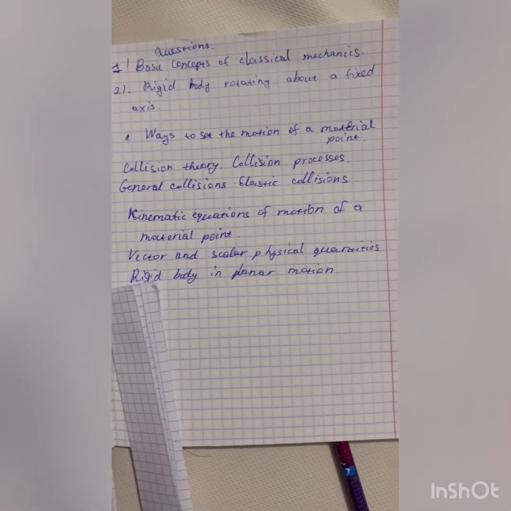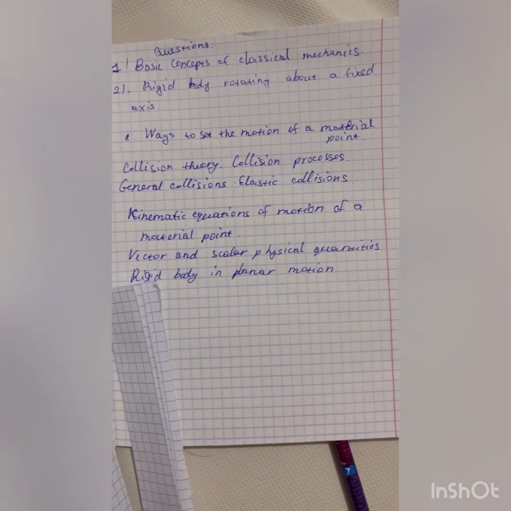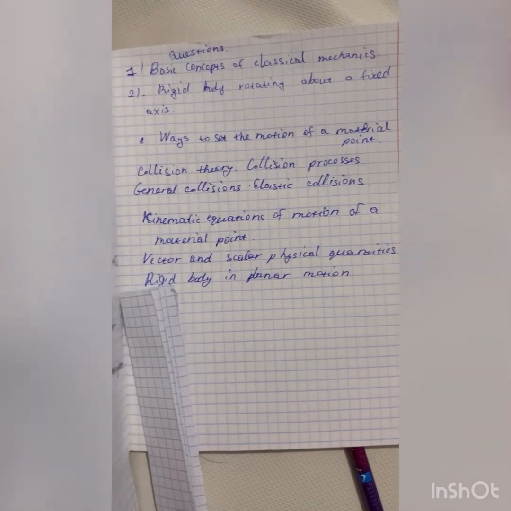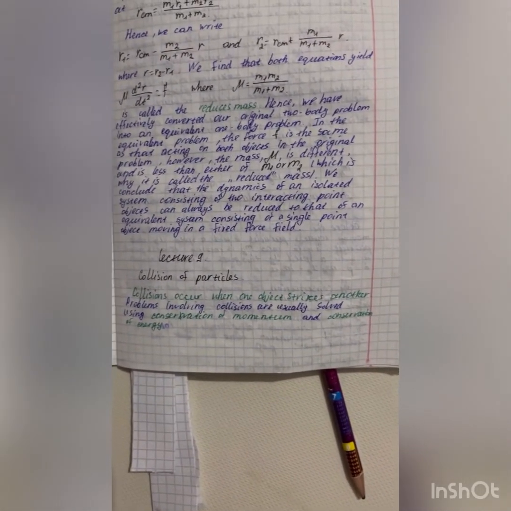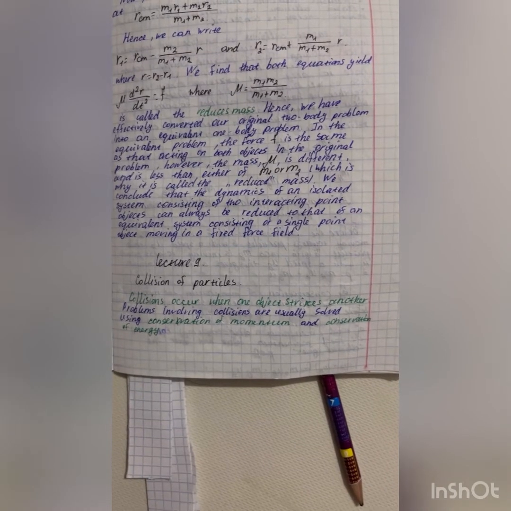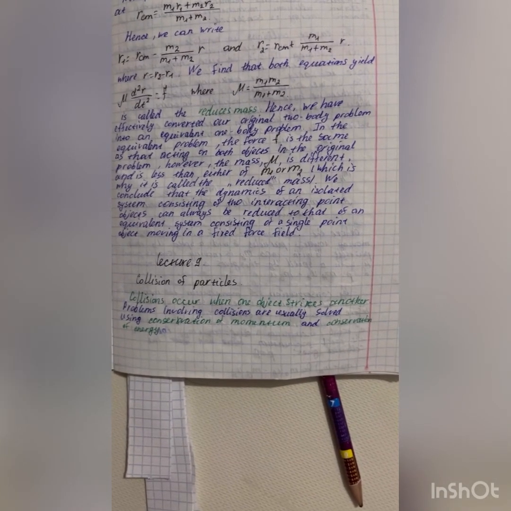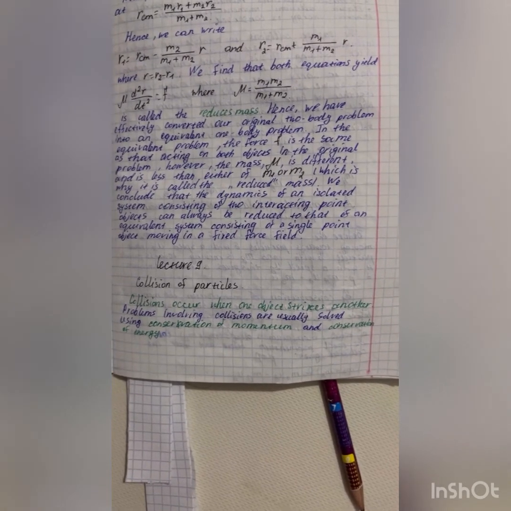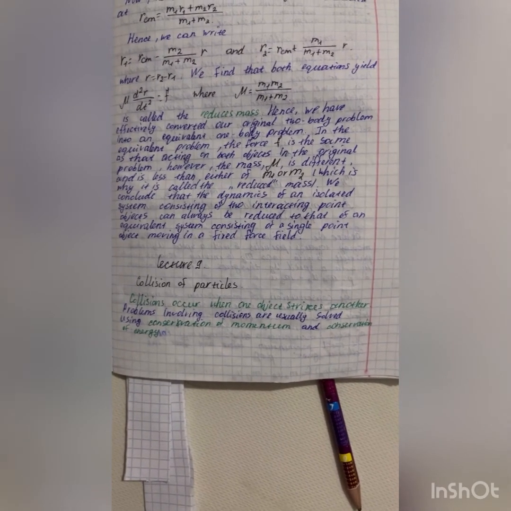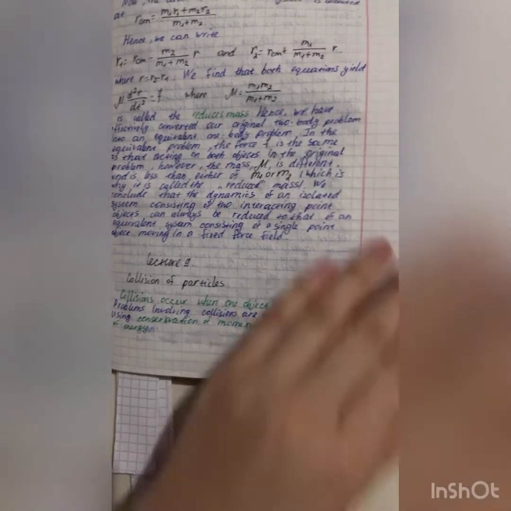Collision theory, collision processes, and general collisions, elastic collisions. Collisions of particles. Collisions occur when one object strikes another. Problems involving collisions are usually solved using conservation of momentum and conservation of energy.